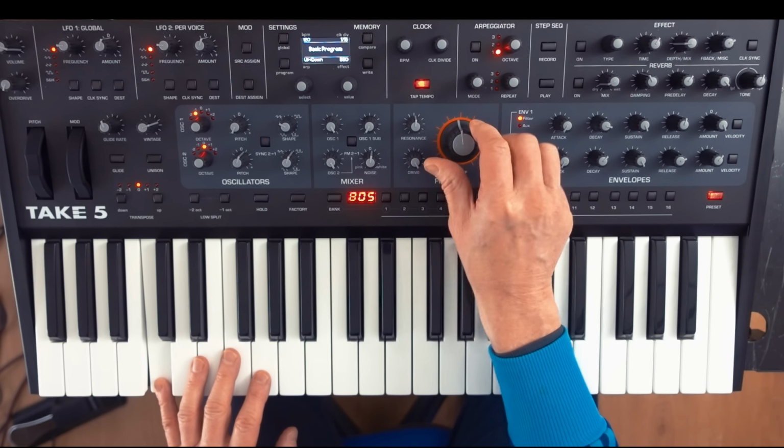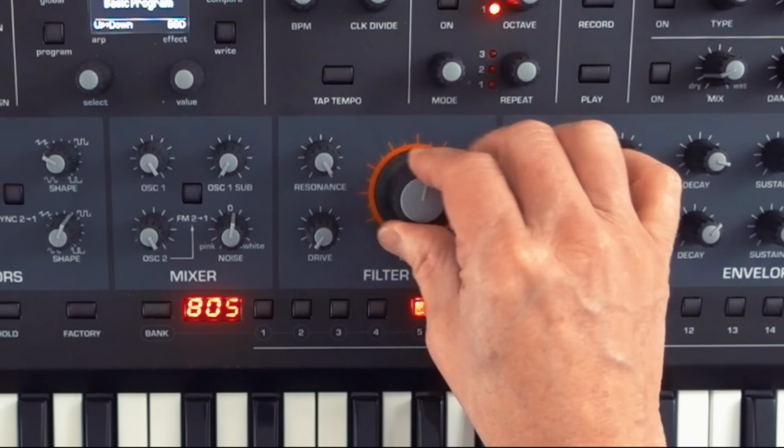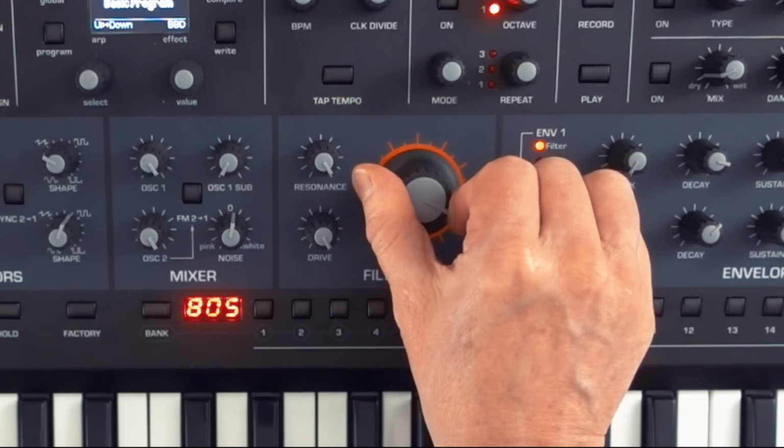So it doesn't have that really organic warmth that some of the other Sequential synths have. But this drive does help make up for it a little bit, and it just gives it a bit more thickness. It also rounds off the sound of the resonance. It's kind of subtle, but it does make a difference when you've got that up a bit.